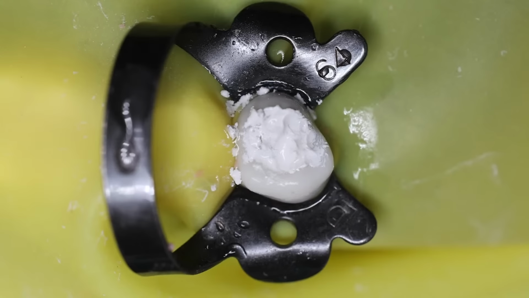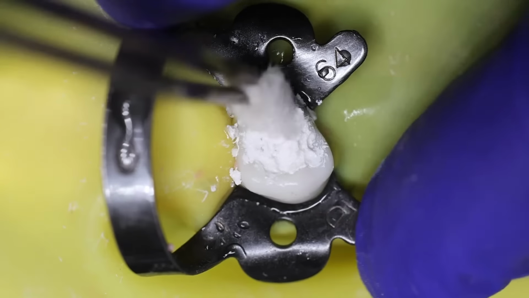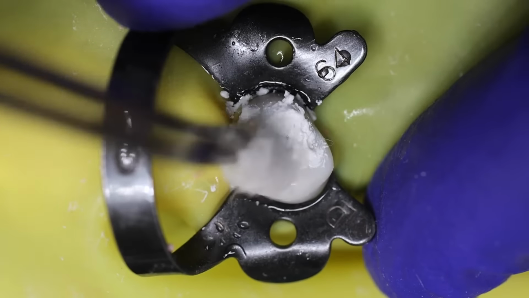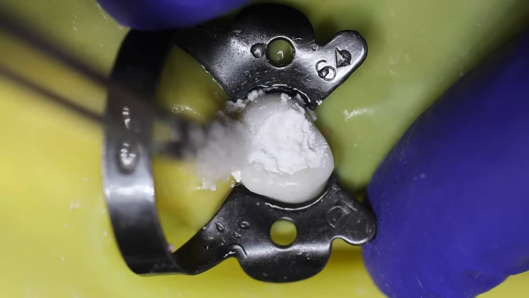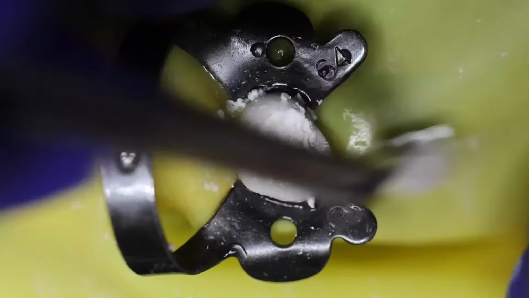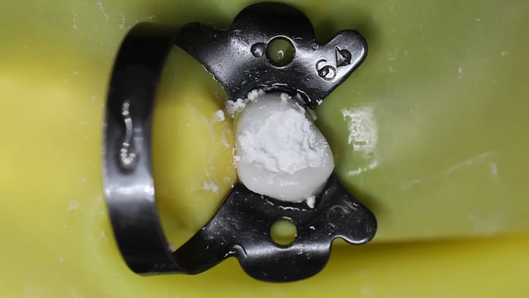Then you can use a slight cotton to condense it. Remove any excess that is there.